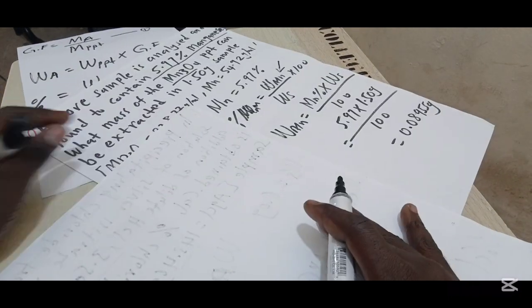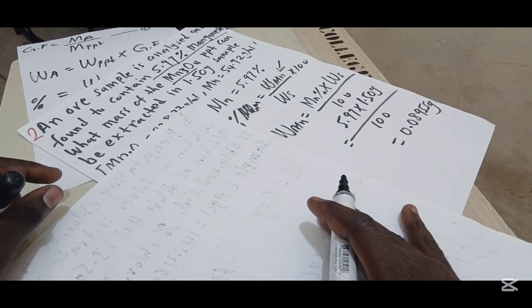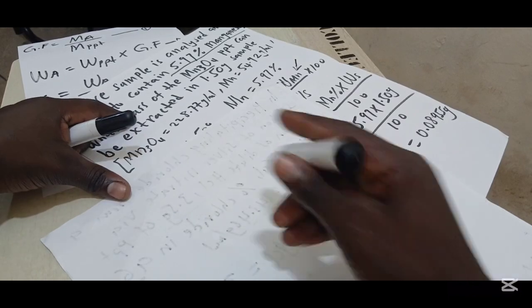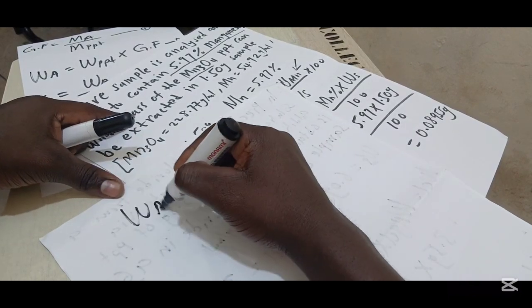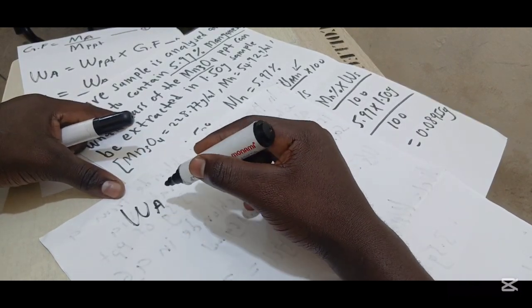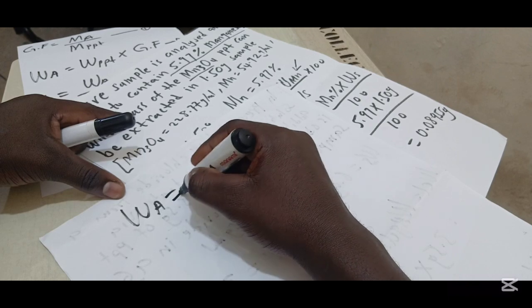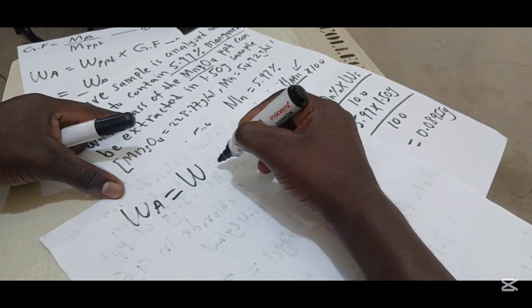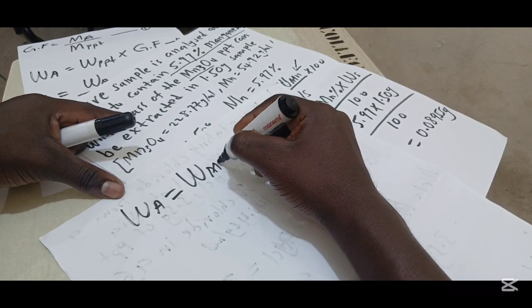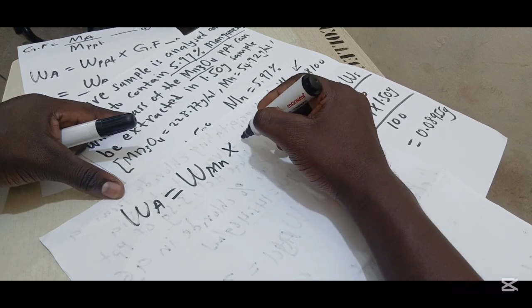In calculating the weight of Mn3O4, we know that the weight of analyte, if Mn3O4 is our precipitate now, is going to give us the weight of our precipitate, which is the weight of Mn multiplied by the gravimetric factor.